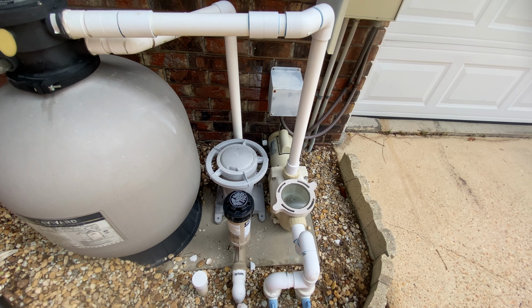Okay, so we checked the pool equipment and the pool is running the correct amount of time, because that is an issue with pools going cloudy. They're just not running enough. And the filter's cleaned.